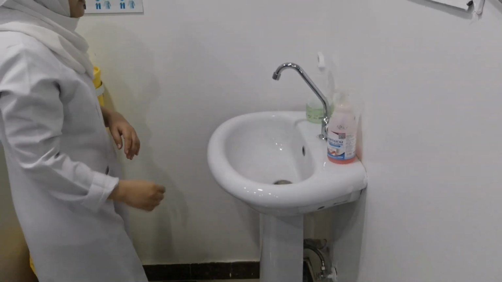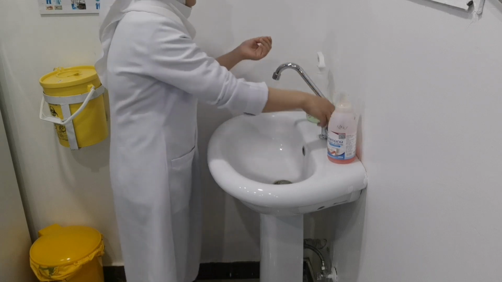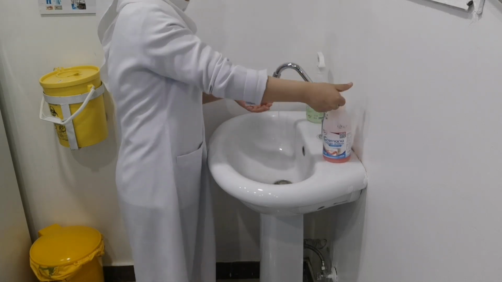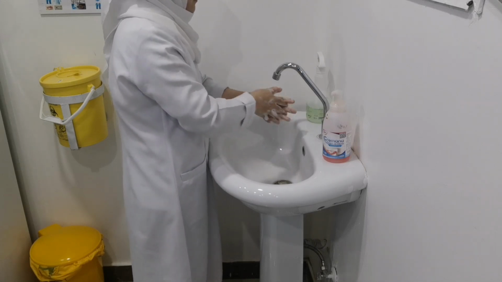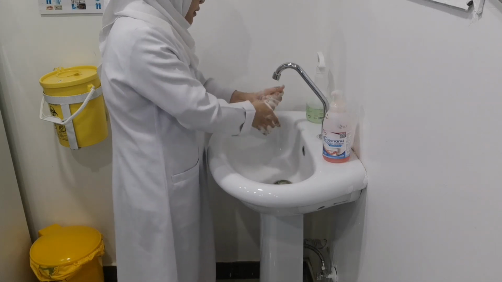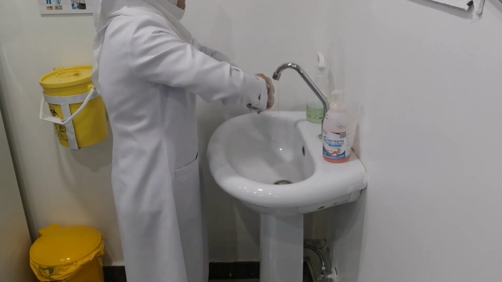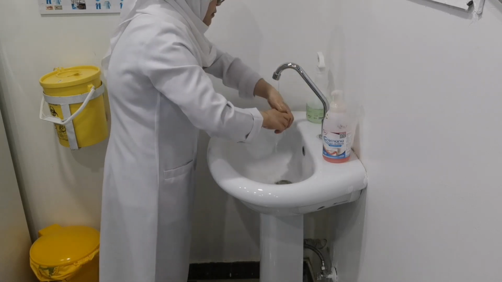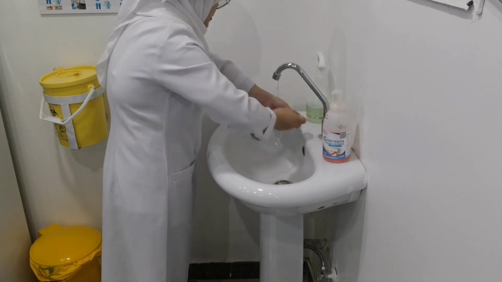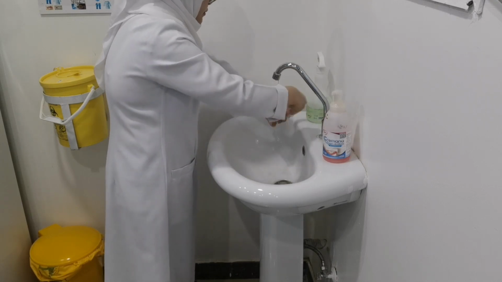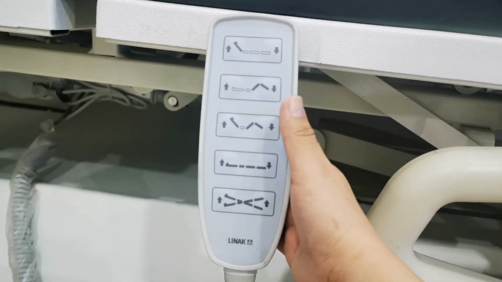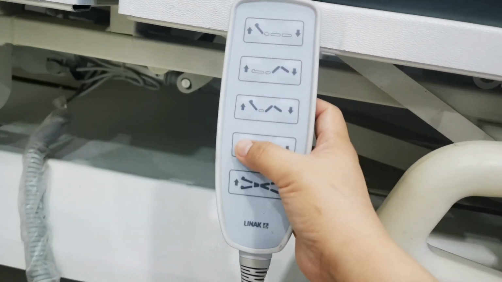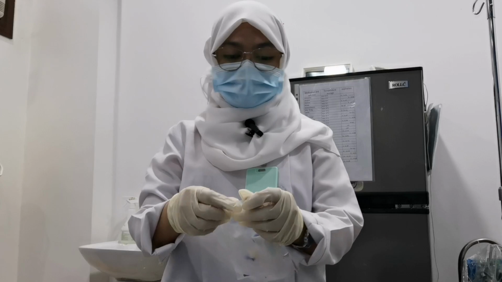And then we have to perform hand hygiene or hand washing. Adjust the patient's bed to a comfortable work level. I have to set up the IV set.